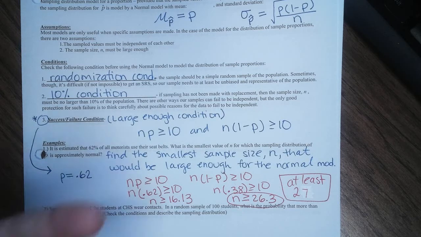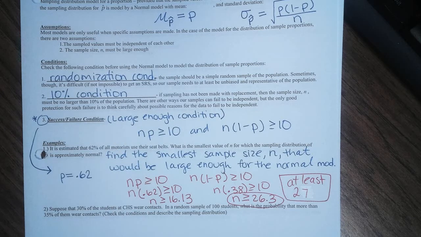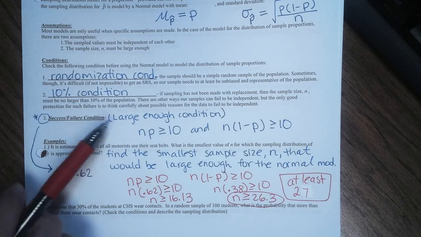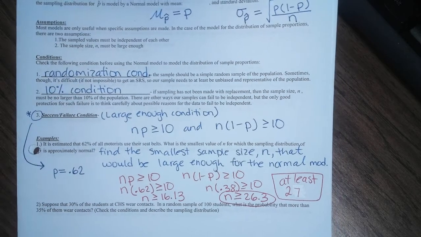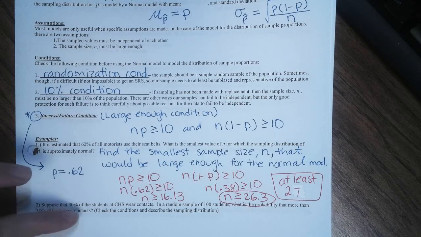So that means that if your sample is at least 27 here, then this will be large enough because it will meet the n times p and the n times 1 minus p conditions of at least 10. So that's how you check the large enough condition for proportions. So pause for questions before.